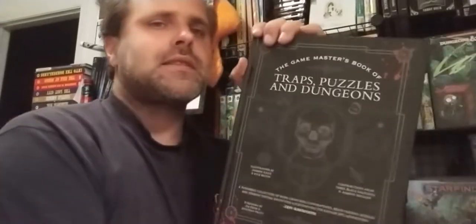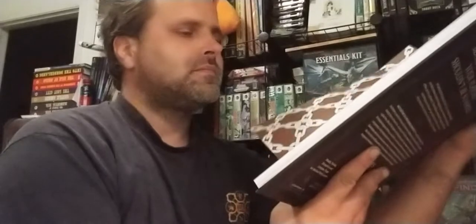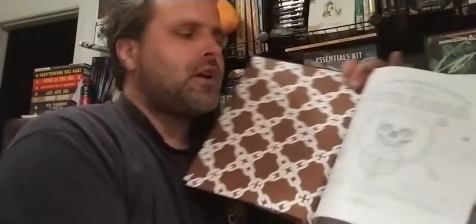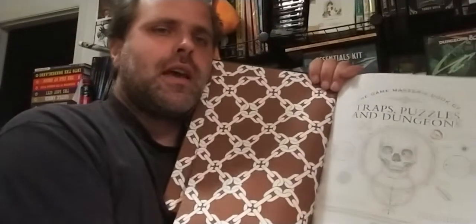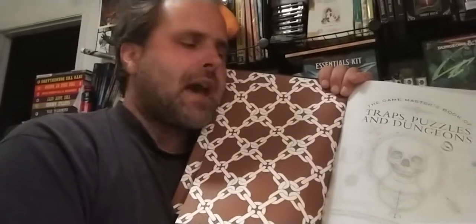Please note that the book is generally all black with white text with a skull motif. It is a hardcover, fairly well made. It is actually a reasonable price, $29.99 US, $22.99 US, and $29.99 Canada. So there you go. You open the book and you happen to have this chain, ring chain pattern.